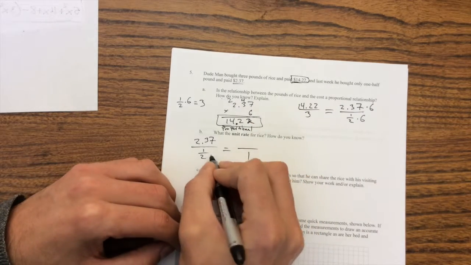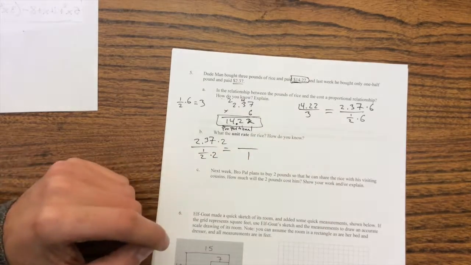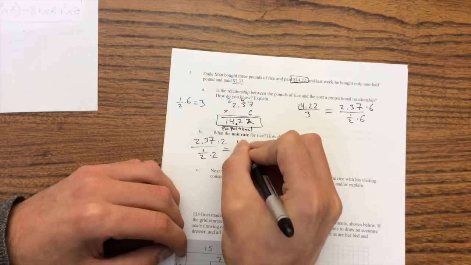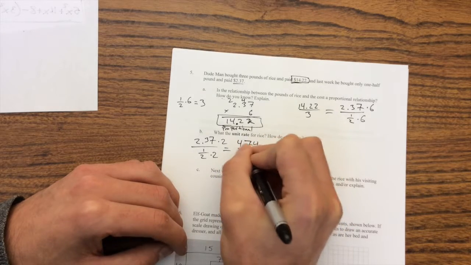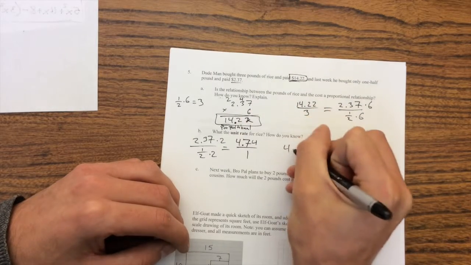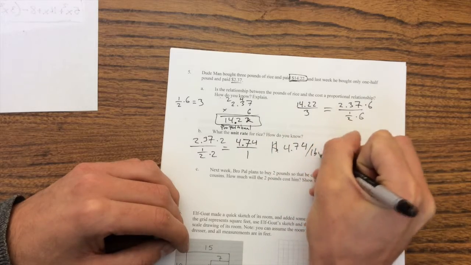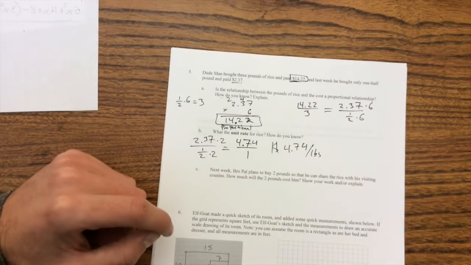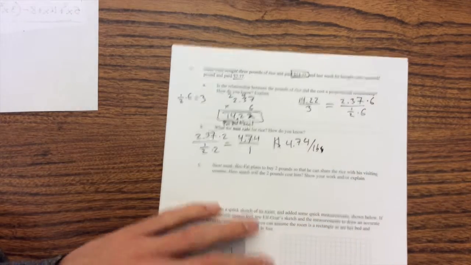If we multiply one number by something, we can multiply the other number by the same thing. So 1/2 times 2 would give me 1. So 237 times 2 would give me 474. And that is the unit rate. So it's $4.74 per pound if you want to write it accurately. Okay, so letter C.